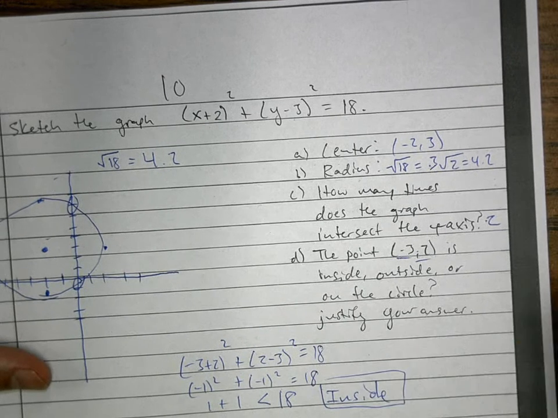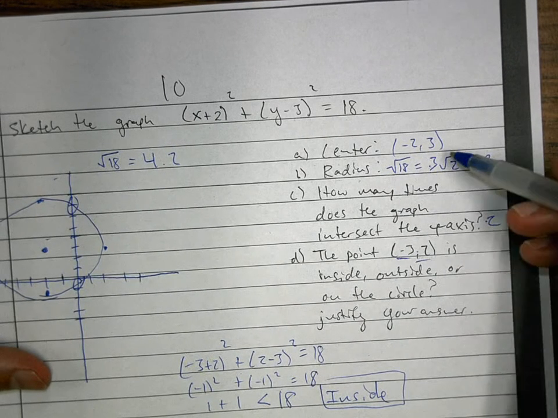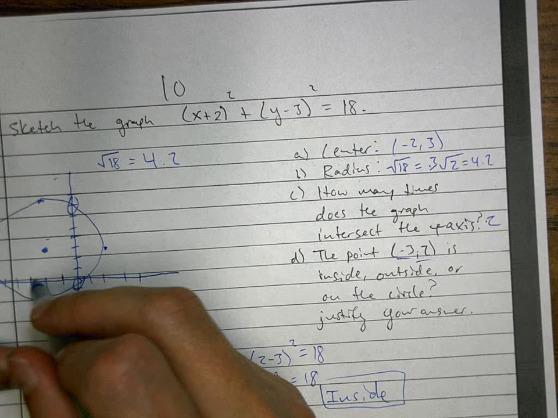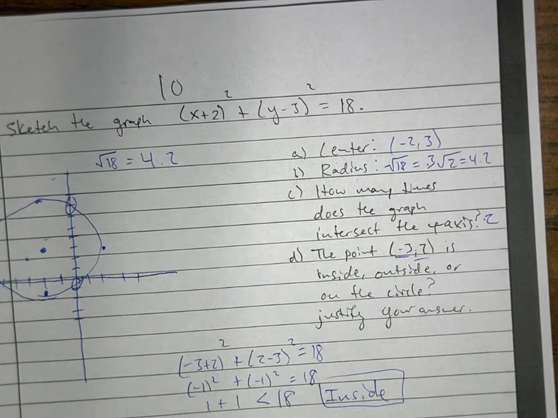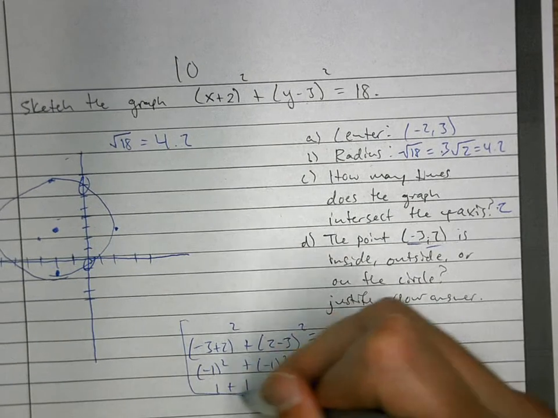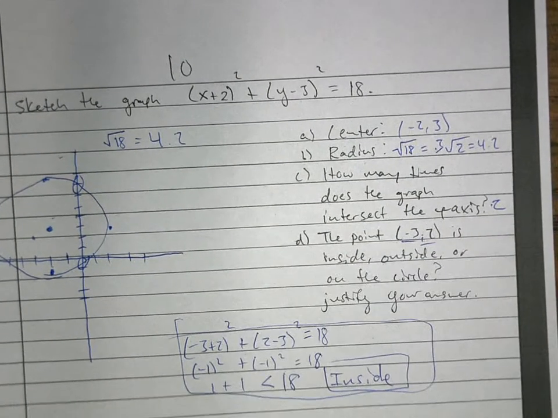You could also plot it. Negative 1, 2, 3, 1, 2 is right there, and therefore it's inside the circle, but this is how you would justify your answer mathematically. And that's it.